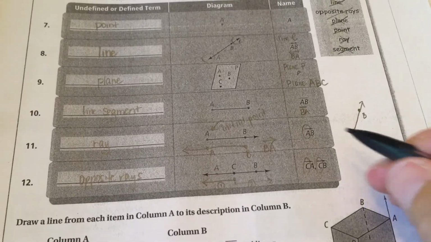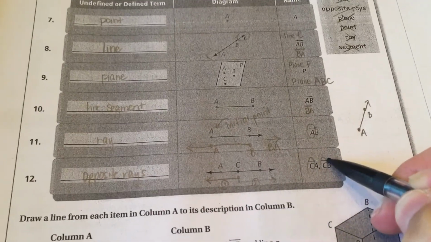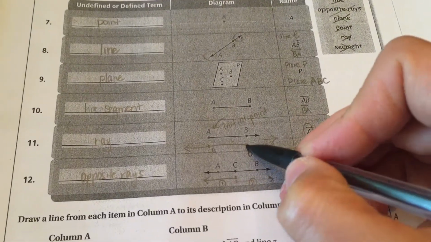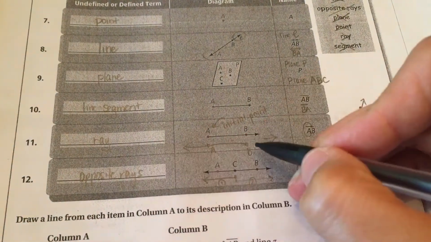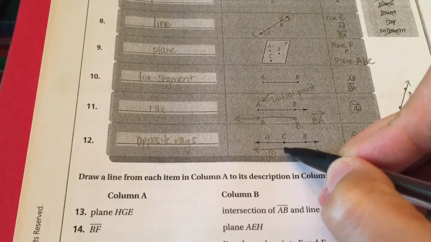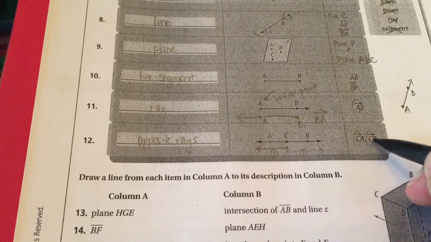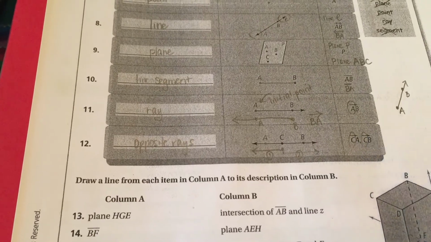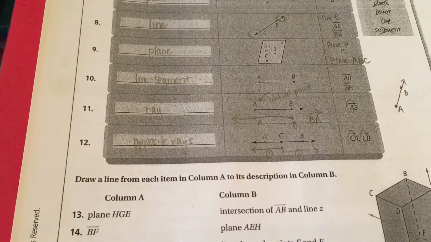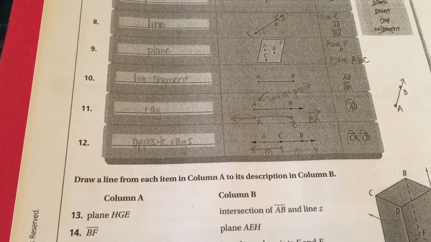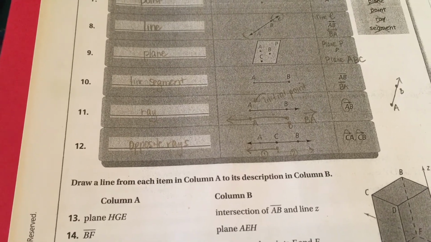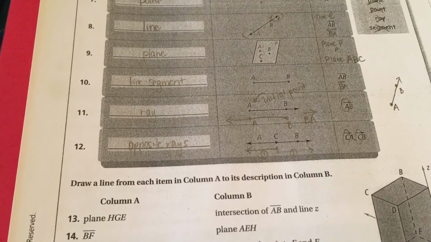Okay, notice again, the symbols both point to the right, even though if we were to draw this, C going out through A goes off to the left, and C going out through B goes off to the right. But when we write them, ray CA and ray CB, their symbol above the writing, the letters, points off to the right. Okay, I'm going to stop.